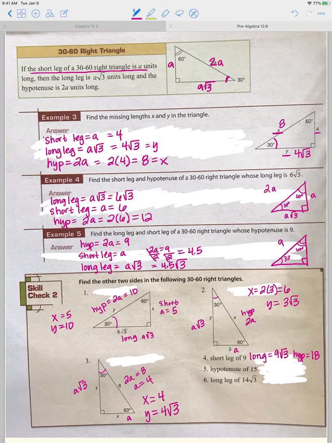If I have a hypotenuse of 15 in number 5, hypotenuse is 2a. So to figure out a, I divide 15 by 2, which means my short leg, which is a, is equal to 15 divided by 2, or 7.5. And my long leg is a square root of 3. So that is 7.5 square root of 3.